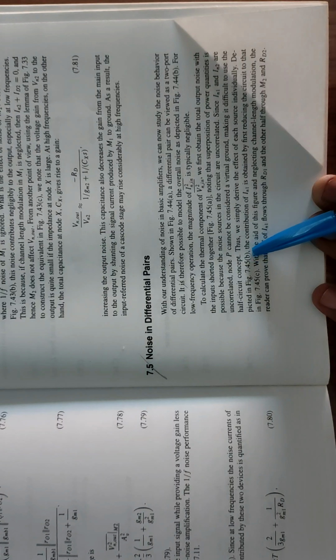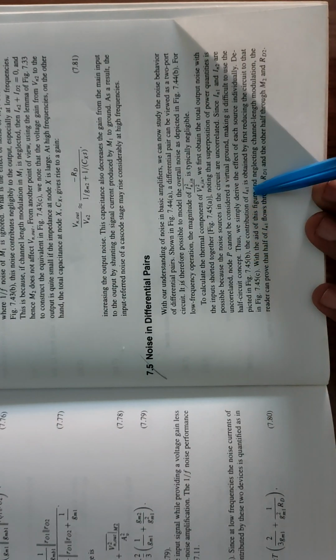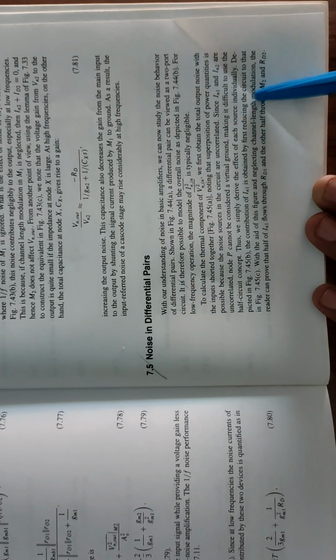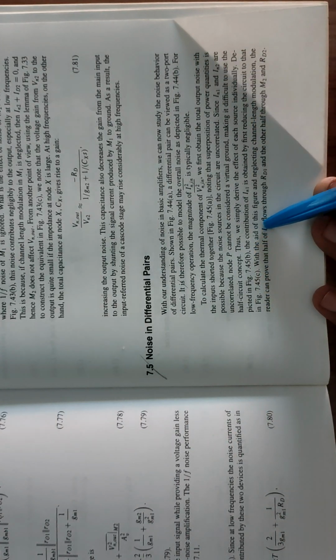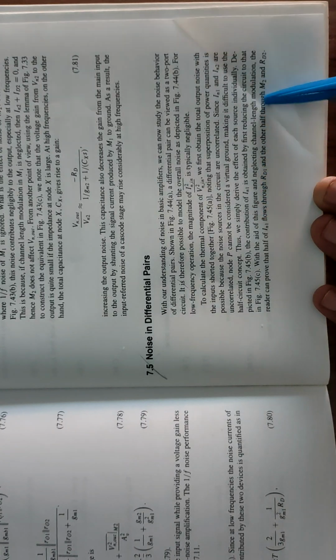Depicted in Figure B, the contribution of I_N1 is obtained by first reducing the circuit to that in Figure C, and neglecting channel length modulation.